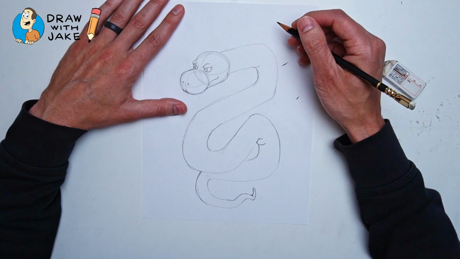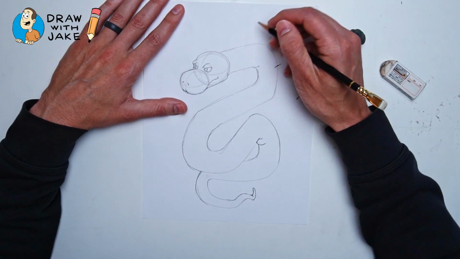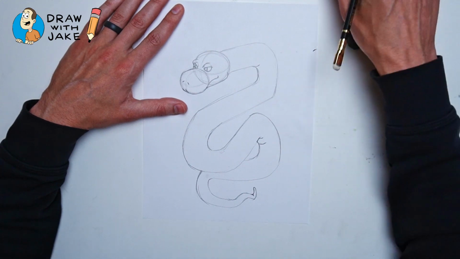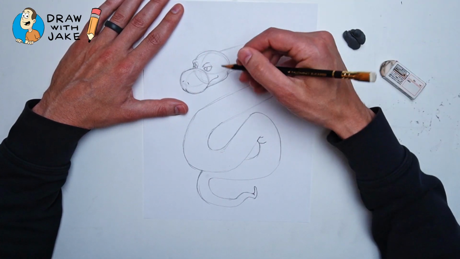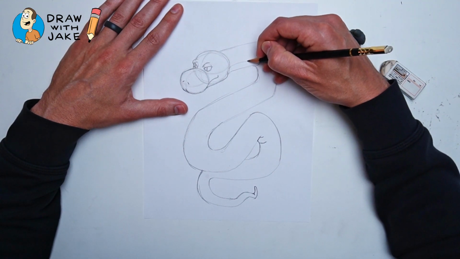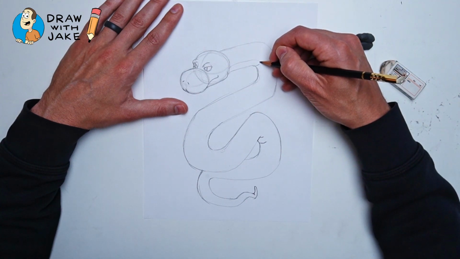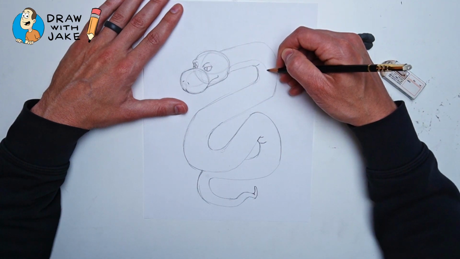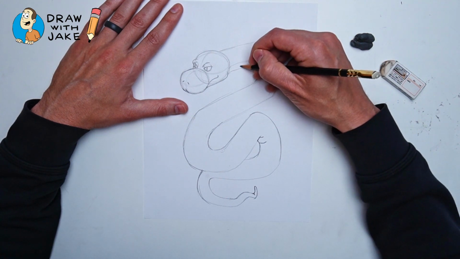Okay, now we're going to draw the bottom part of the snake, the belly that it slithers along. They have these little things that grab onto the ground. I don't know what they're called. But just draw a line that follows the bottom. And this snake, I think I'm going to have him twist right here. So it goes along like this.